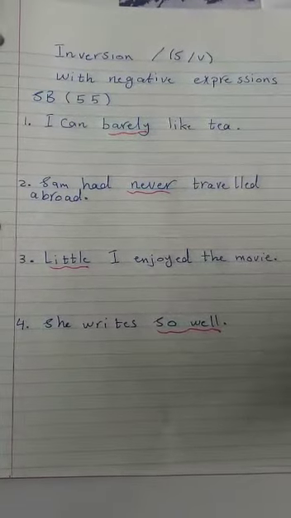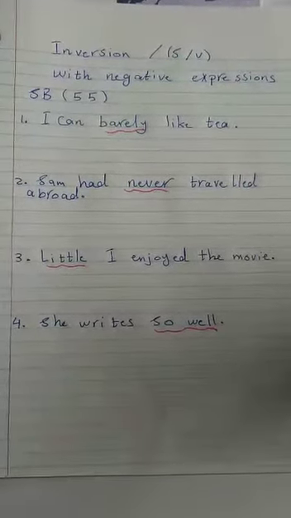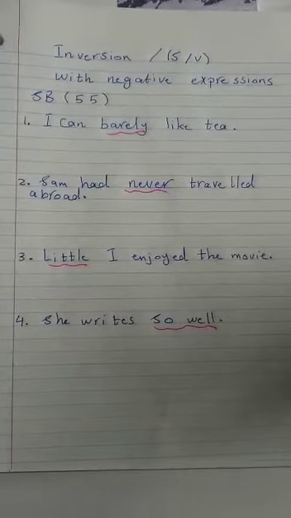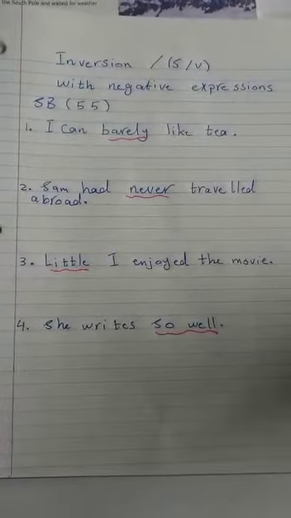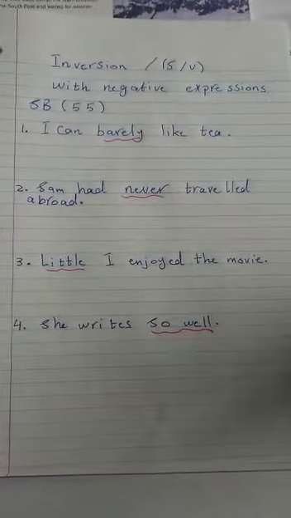I can barely like tea. Sam had never traveled abroad. Little I enjoyed the movie. And the last one, she writes so well. Let's go to the first sentence.